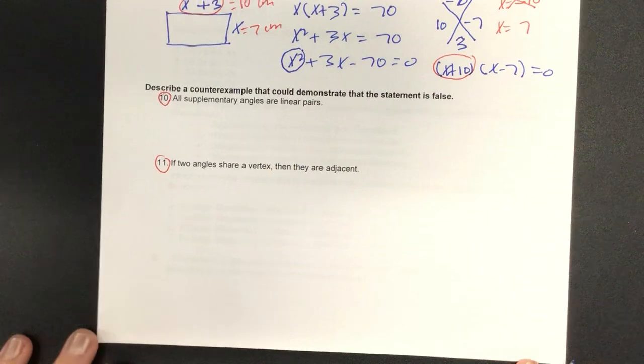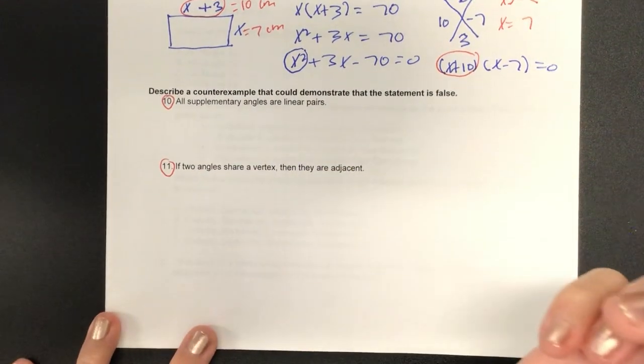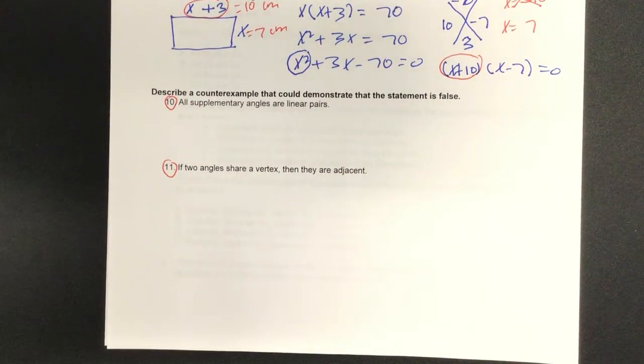I have a counterexample that could demonstrate that the statement is false. All supplementary angles are linear pairs. So every supplementary angle is a linear pair. Is that true? Let's think about the definition. Supplement means I can add any two angles equal to how many? 180. But linear pair is very specific. Not only is it 180, but it has to be adjacent.